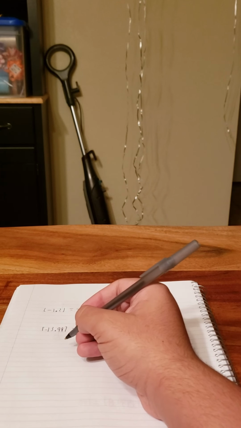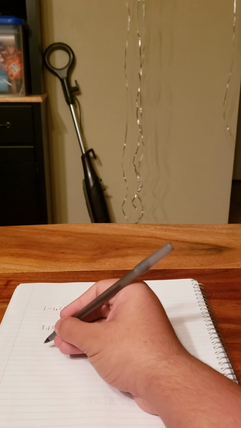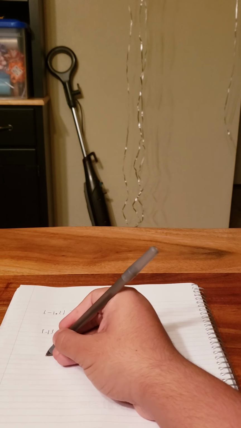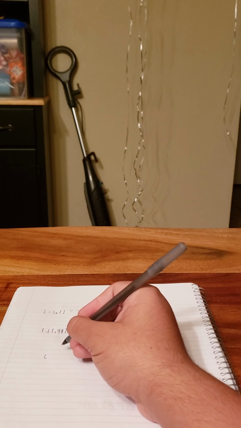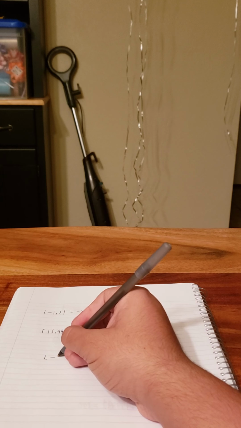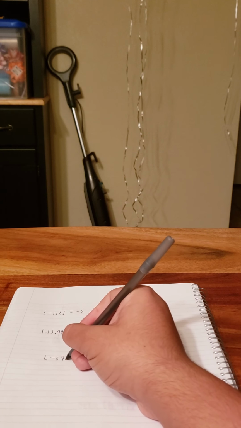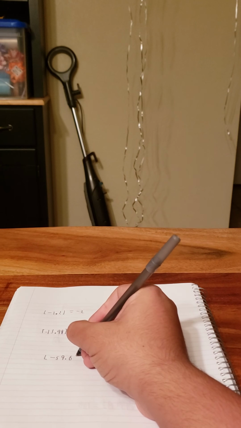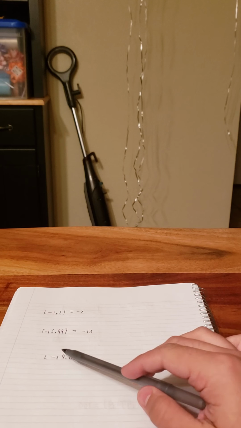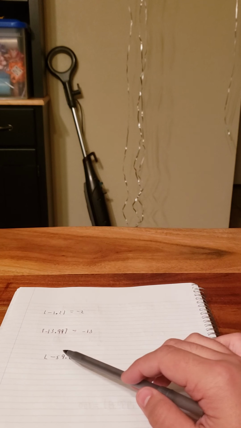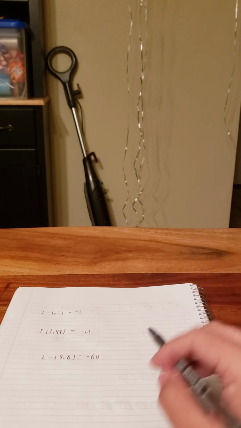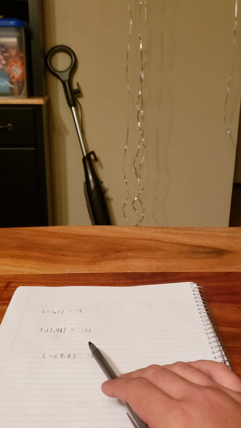Let's do another example. Say you take the ceiling function of -59.6. The trick with negatives is that it's like you're going up, like reversing the positive. So it'd be -60, because this number is getting smaller.